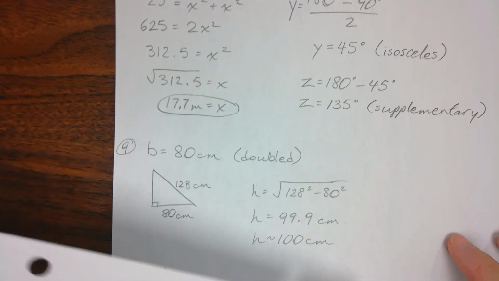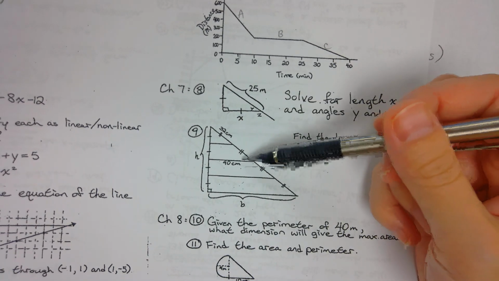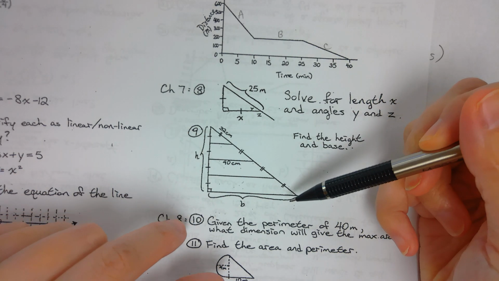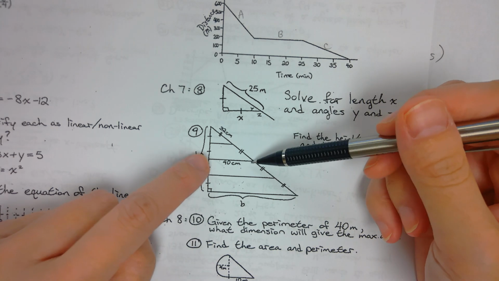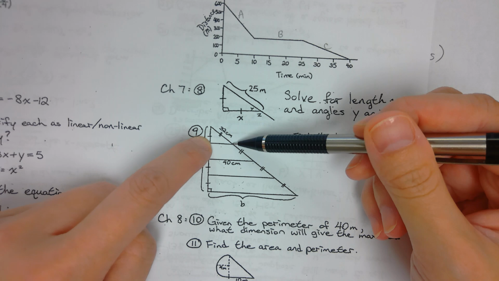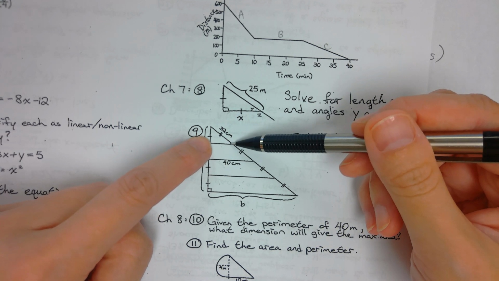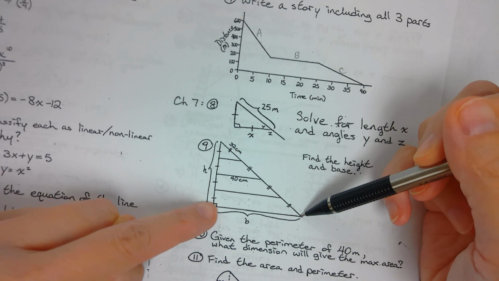Number 9 right here, you have a bunch of triangles which are in ratio of each other, equal ratio. So if this is 40, what is this length right here? If this is 40, what is this length? Yeah, 20. And if this is 40, then this is 80.